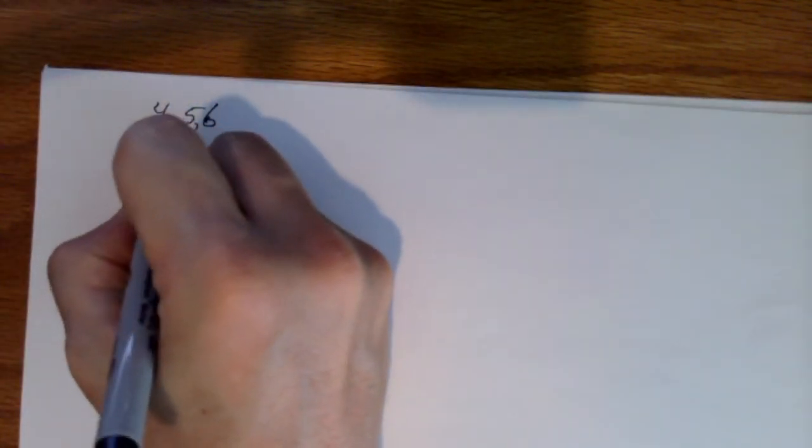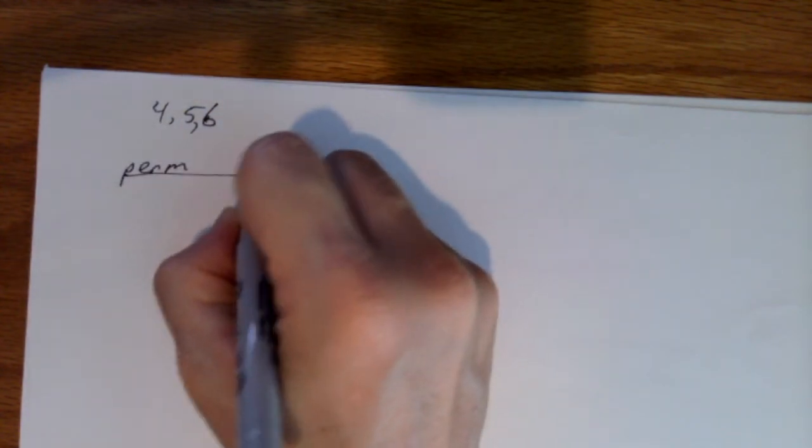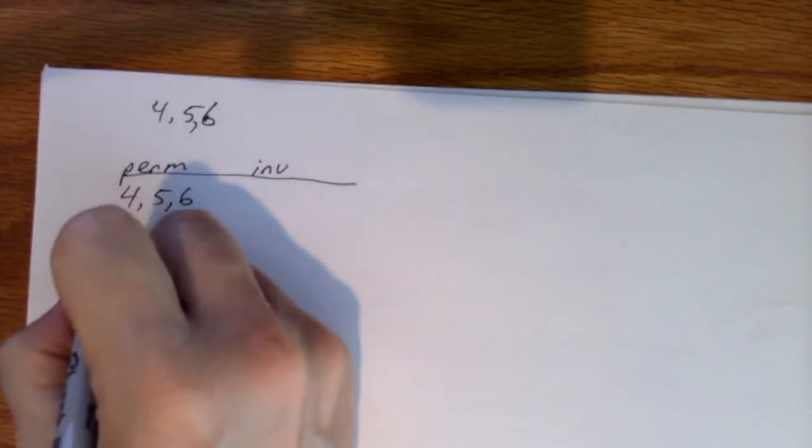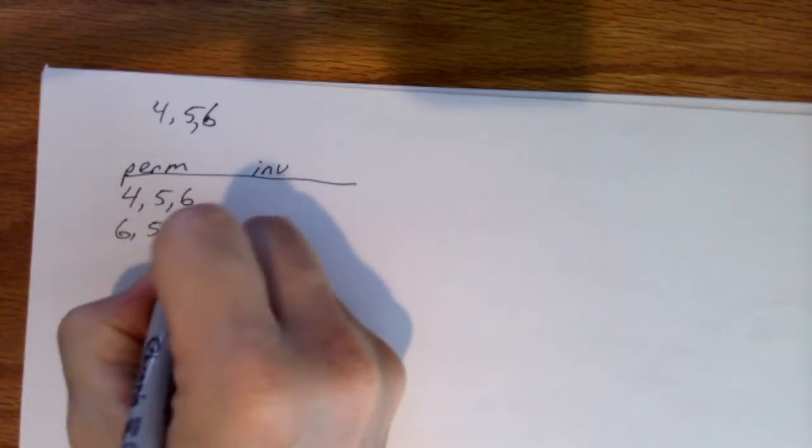So it doesn't matter what numbers we use, but I'm going to pick 3 numbers. Let's use 4, 5, and 6, just to keep things straight. So what are the permutations? We'll list the permutations, and then we'll count the inversions for each. One of those permutations is 4, 5, 6 in that order, but the reverse of that will be 6, 5, 4. So there's 2 permutations.